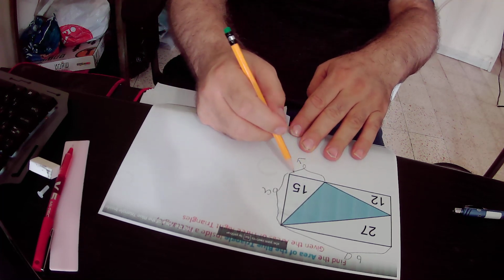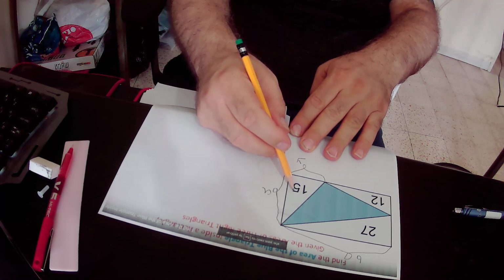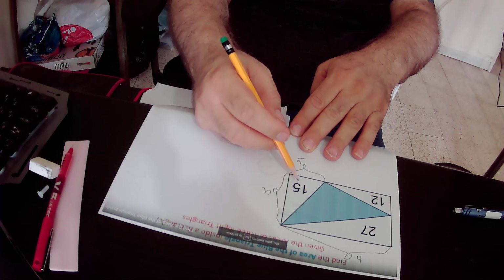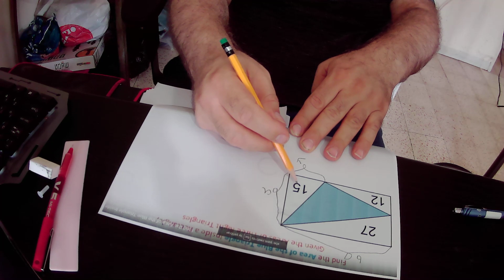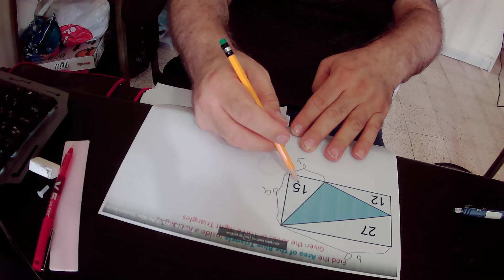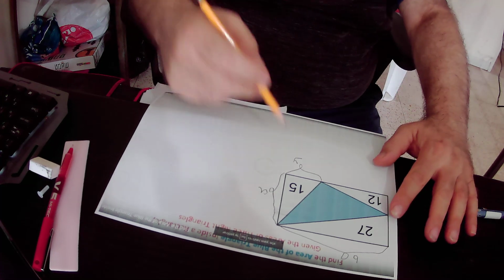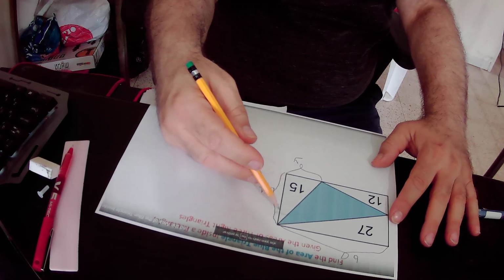This is the base of this triangle. The base of the triangle whose area is 15 units is y, and its height is a.